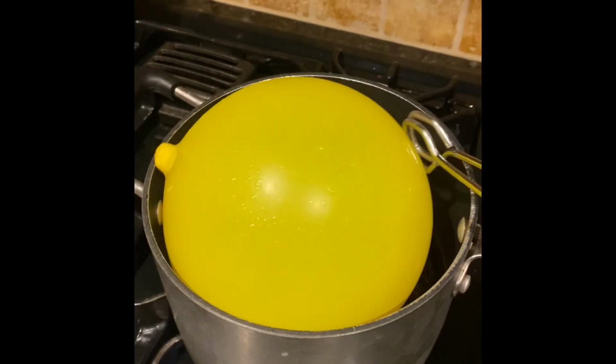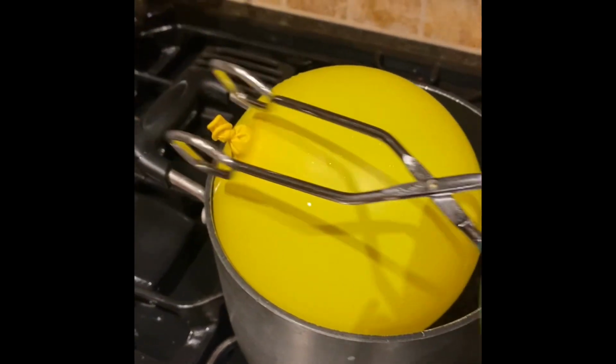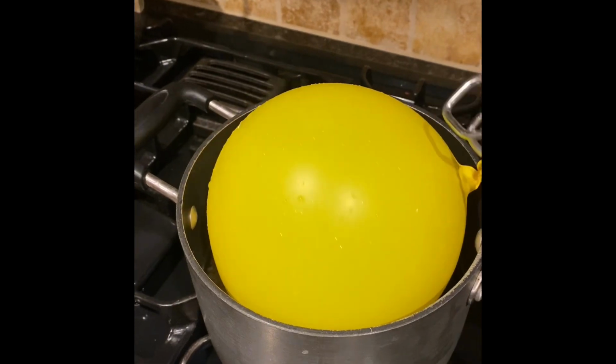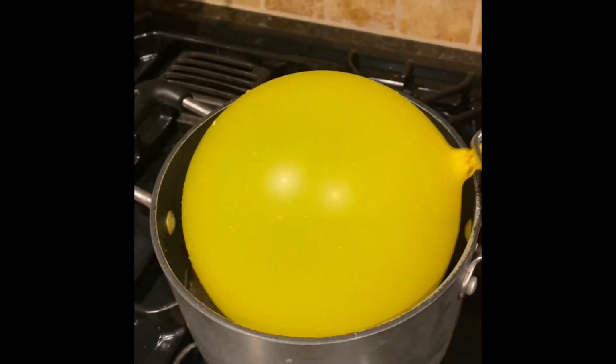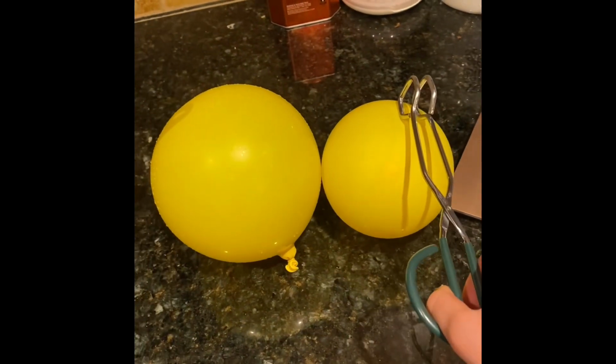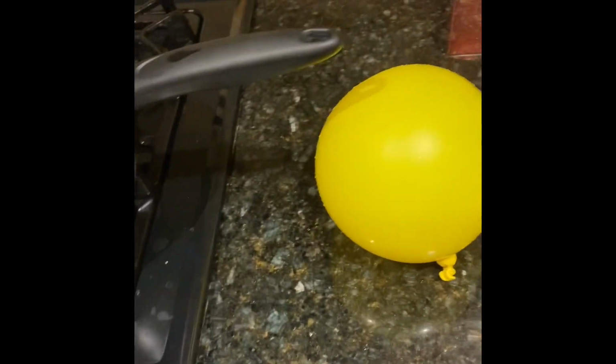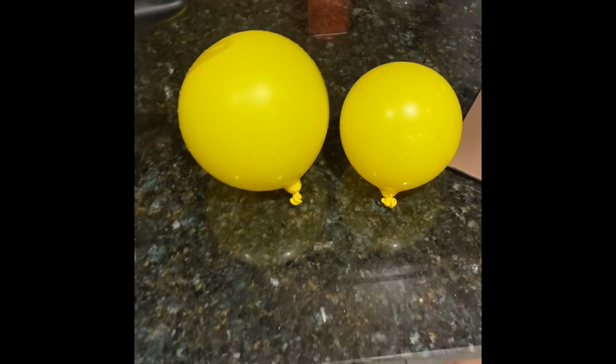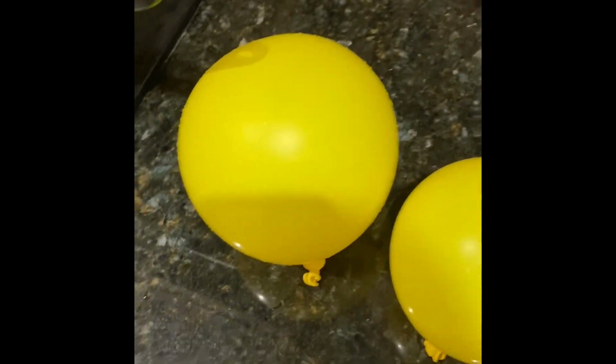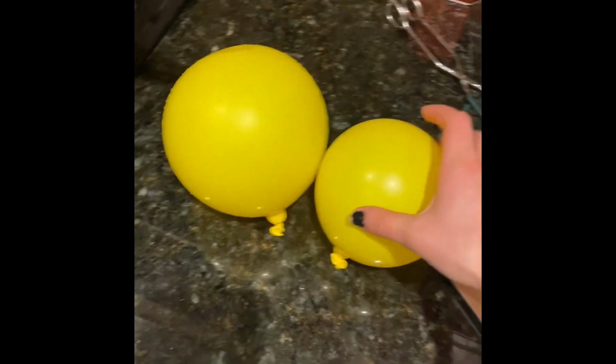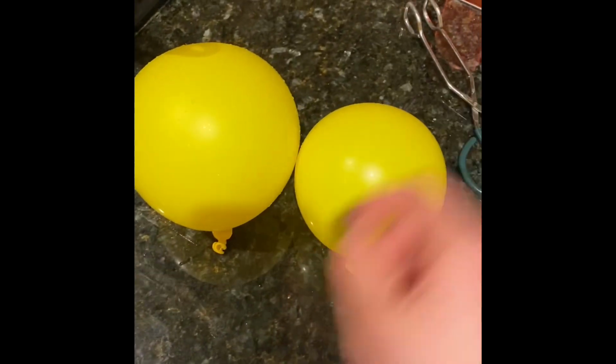So it's been about 15 minutes and the balloon has had a lot of time to expand. Obviously you can see it's gotten a whole lot bigger. So if we take it out with the tongs and compare it to the other balloon, there's a noticeable size difference. Obviously it would keep expanding if we kept it in longer, but these were the same size before, and now this one's a whole lot bigger.